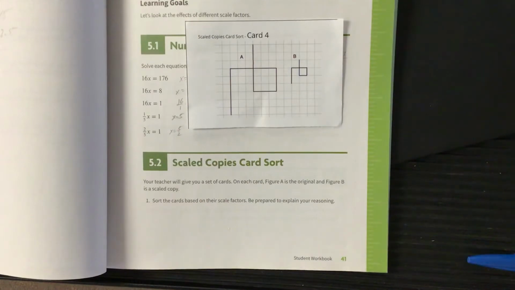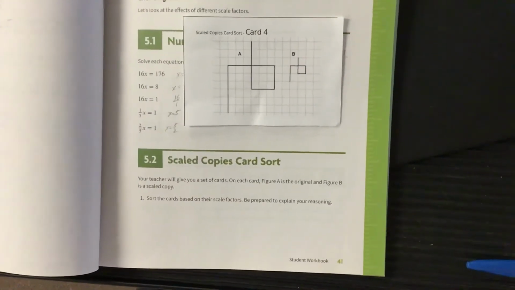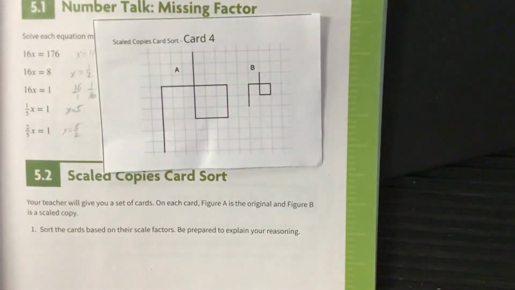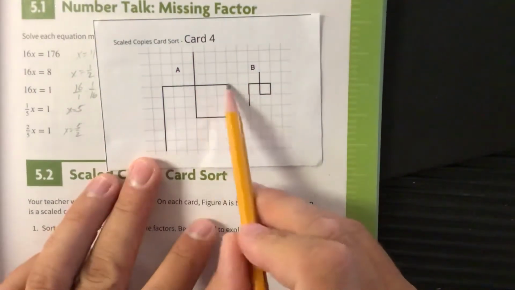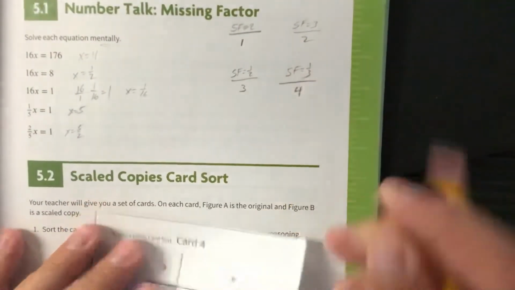And again, it's going from big to small, so it should be a fraction. Does that need to be zoomed in a little bit for some of you? Okay, it goes from 3 to 1. That's definitely 1/3. Scale factor of 1/3.